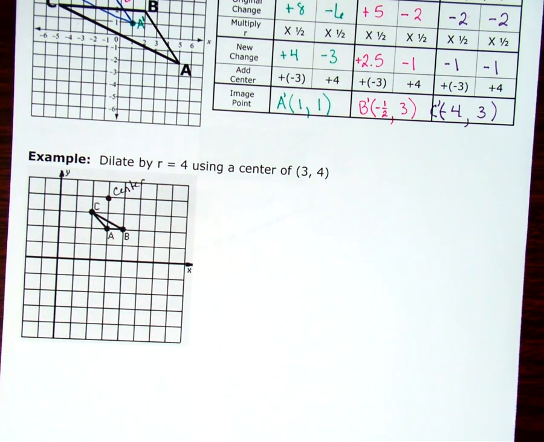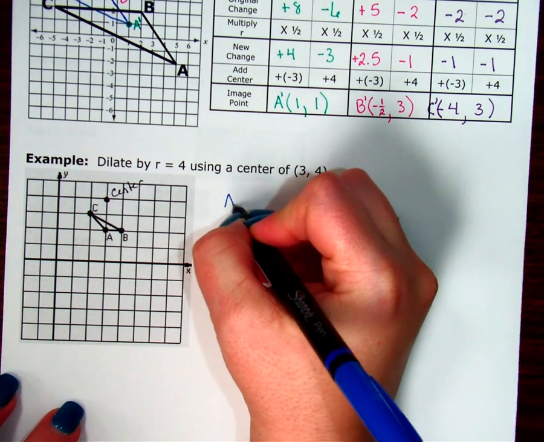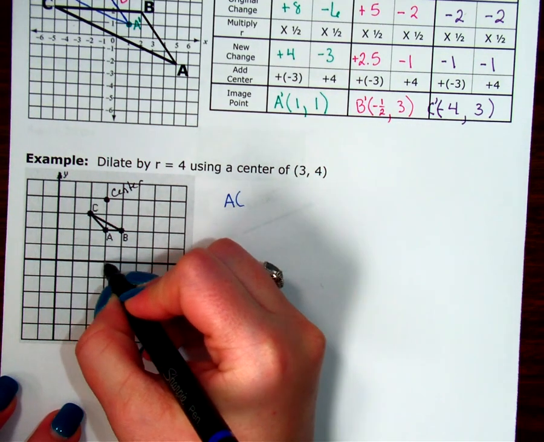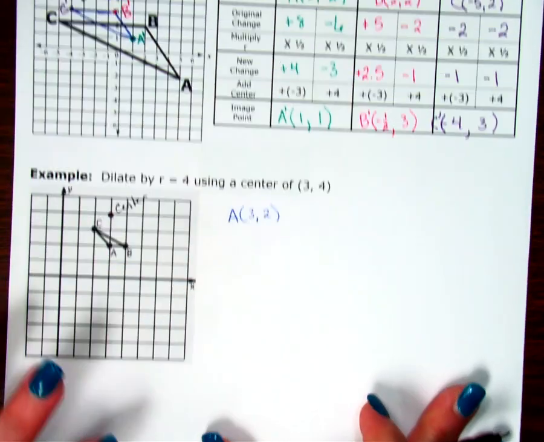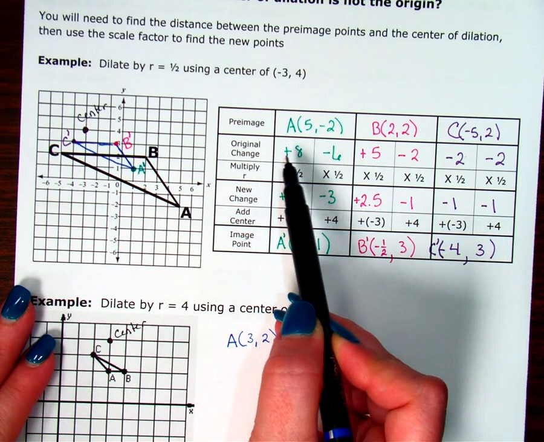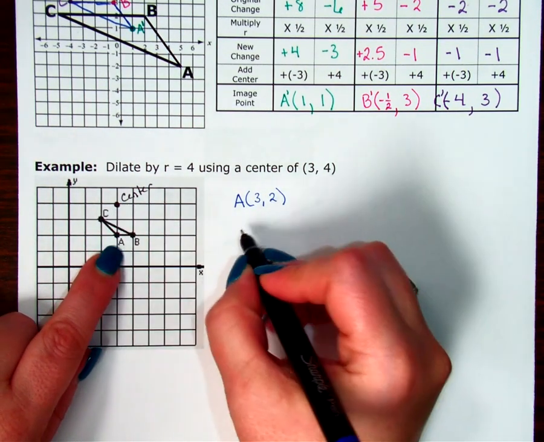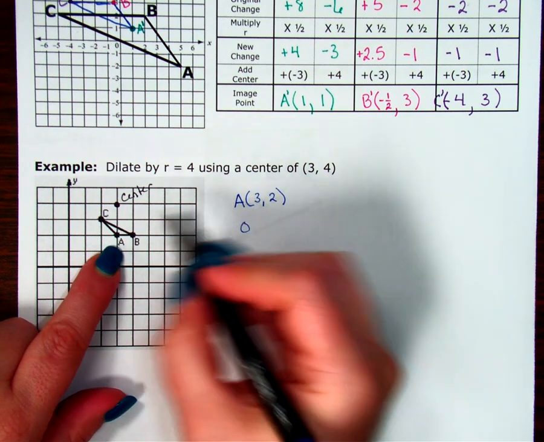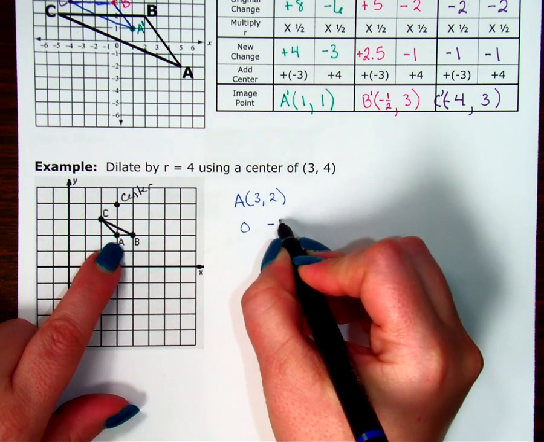Okay? All right, so then my first point is point A, and it is the point 3, 2. So remember, the first thing we did is we said, okay, we have our pre-image point and we need to figure out what is the change to get from the center to that point. So from the center down, I'm not having to move left or right at all. So my x change is 0. My y change, I'm having to go down 2. So my y change is a negative 2.